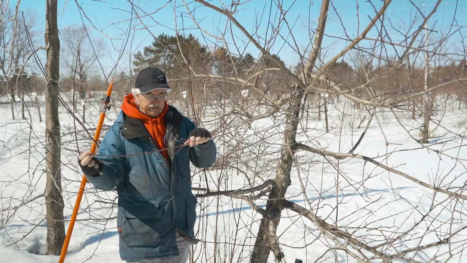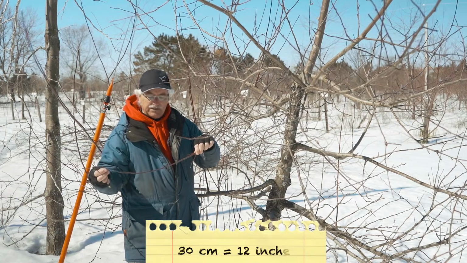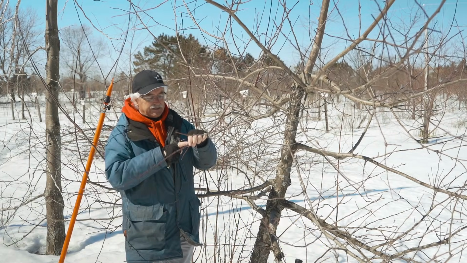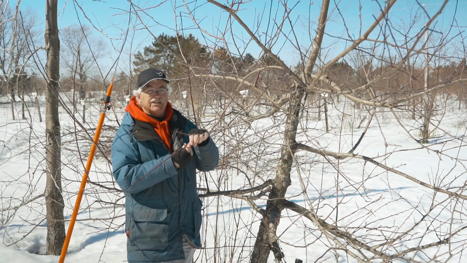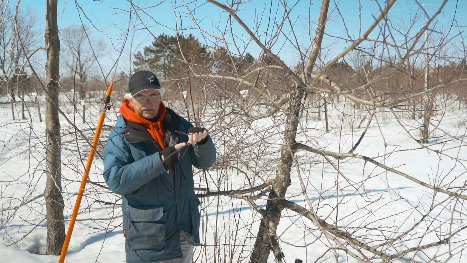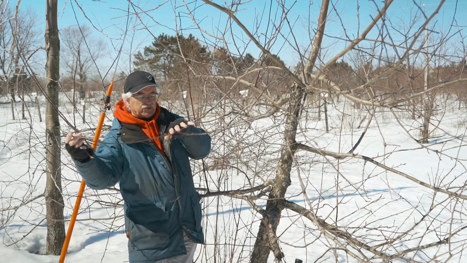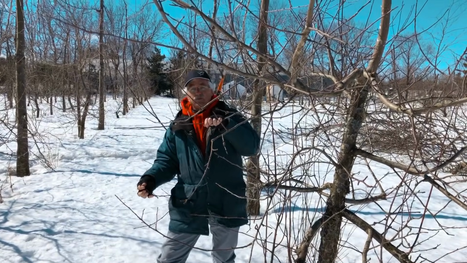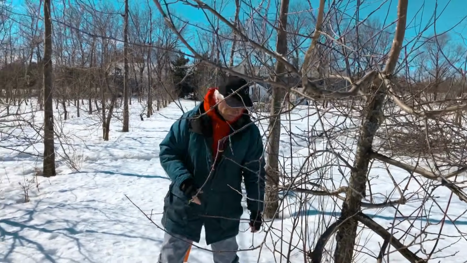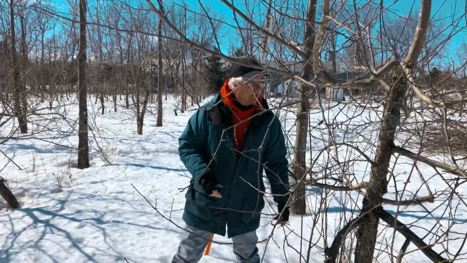You say, well, what is a branch? I consider anything that has grown at least 12 inches, so 30 centimeters, this is more than 30 centimeters. This is the new growth from last year. And we'll learn how to distinguish the years of a branch. But if it grew this much from the trunk, that's a branch. So you can leave that to give you options. But anything else, you can remove.